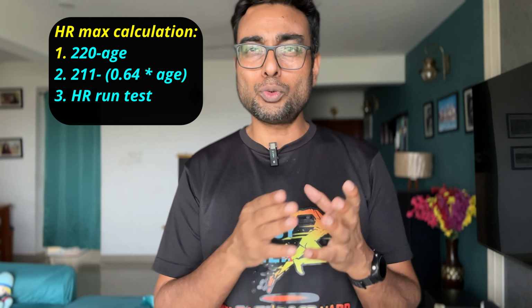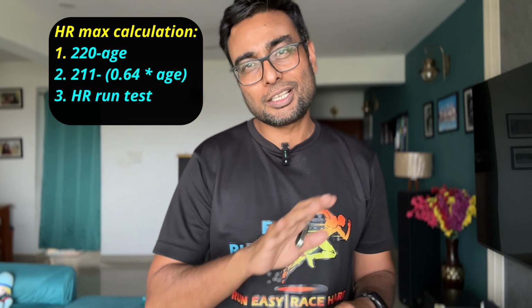Having understood the intensities of the zone system, which is calculated based on the HR max, now let us understand what is HR max and how it is calculated. Well, maximum heart rate, to calculate it, most practical way is to visit a lab and do a lab test. Now that's costly and time consuming. There are older methods of estimating them like 220 minus your age. Now these are all arbitrary. So there is the Hunt method, which is 211 minus 0.64 times your age. This is again a bit more accurate and research based, but these are all arbitrary.